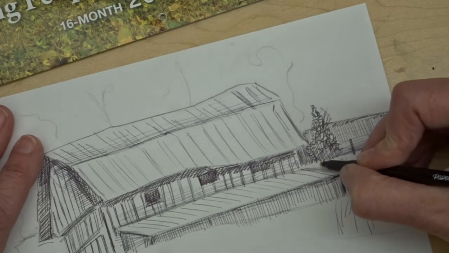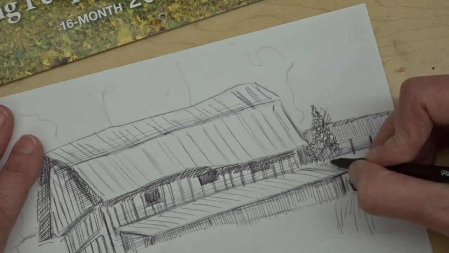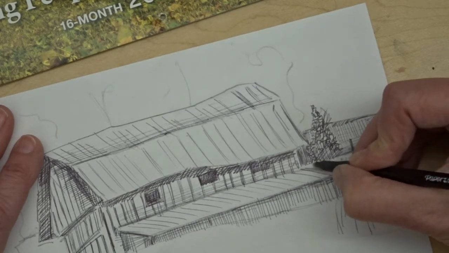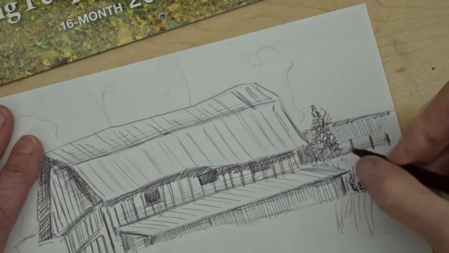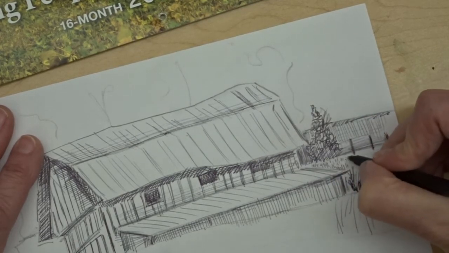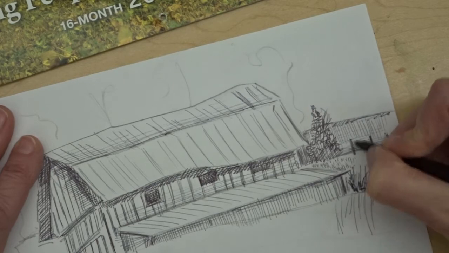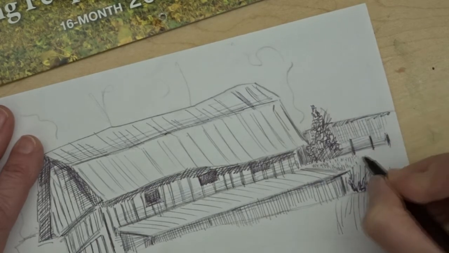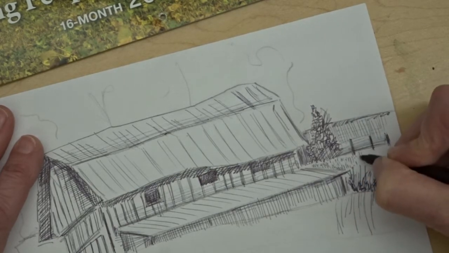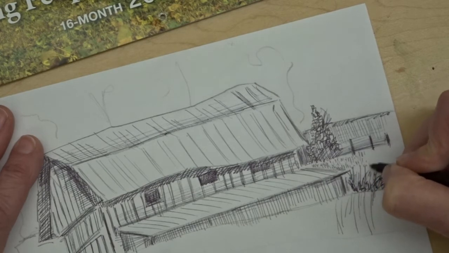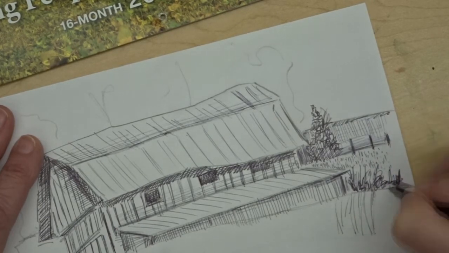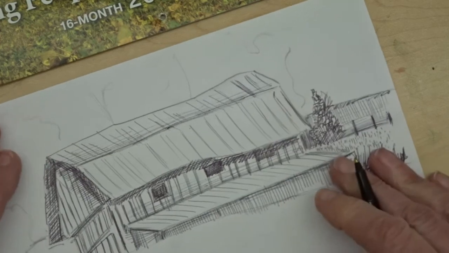My change in mark here is going to make, and the value is not going to be too much different, but the way I'm making my marks is what's changing from this layer to this layer. And that's going to help. Now this is a little dark here too, so that's going to help you see the difference between the layers. So each layer you're changing either value or mark making. So I'm going to keep working on this, and I'll just show you the finished product.